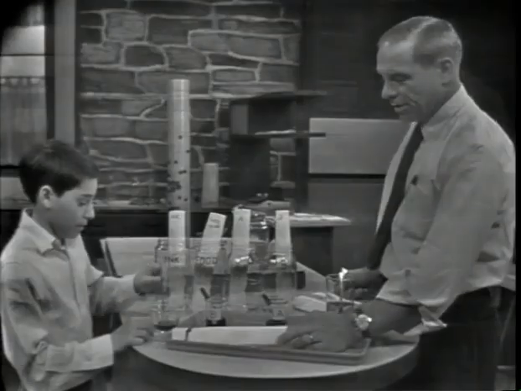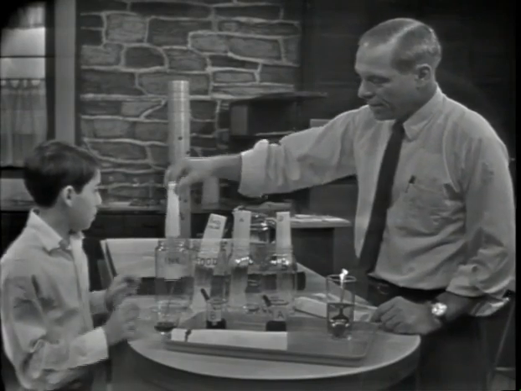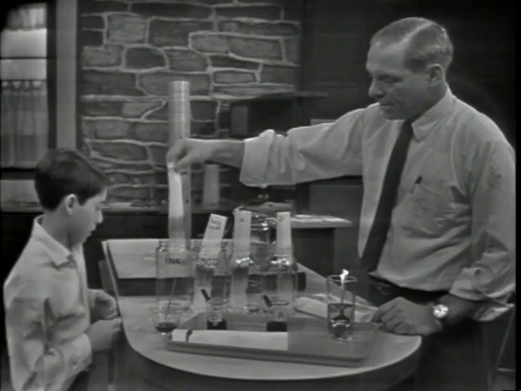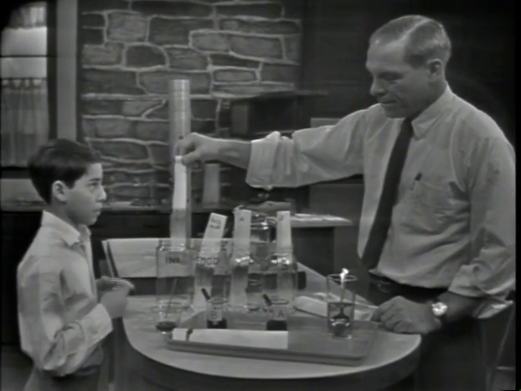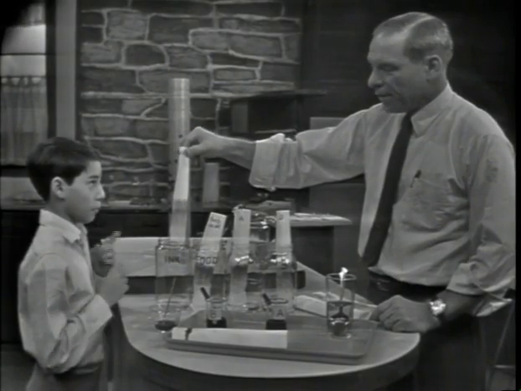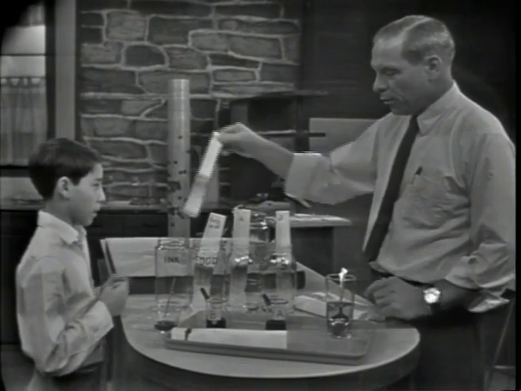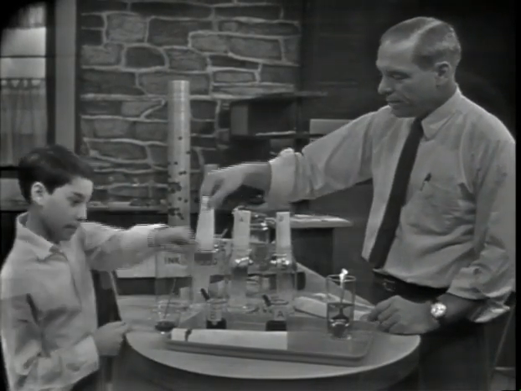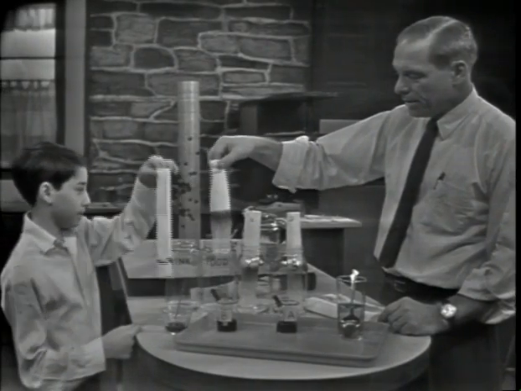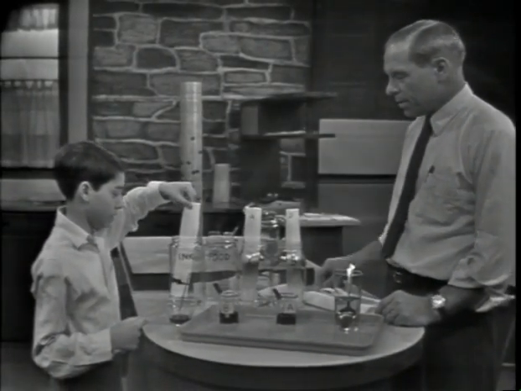There. Okay, and then what do you do? Then you put it in a solution, which is water and alcohol. 5 parts of water and 1 part of alcohol. You want to put it in that one marked ink? Okay, put it in there.